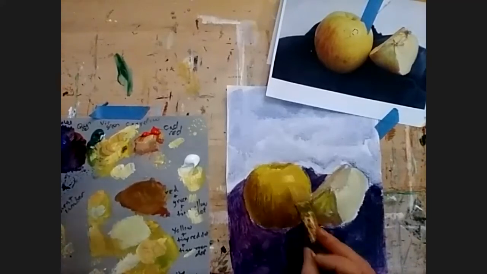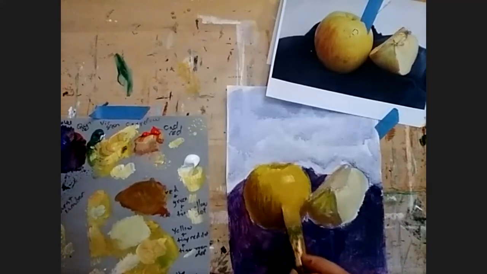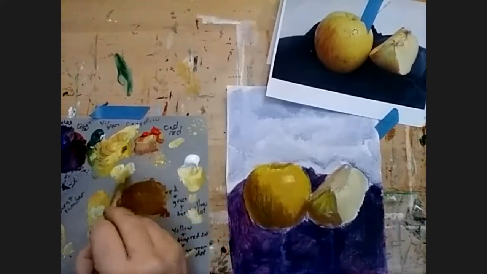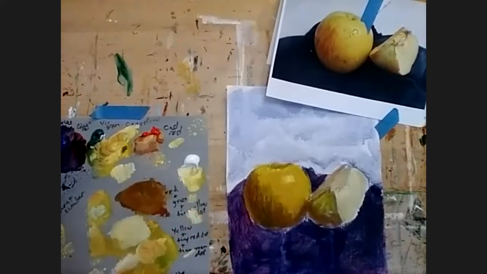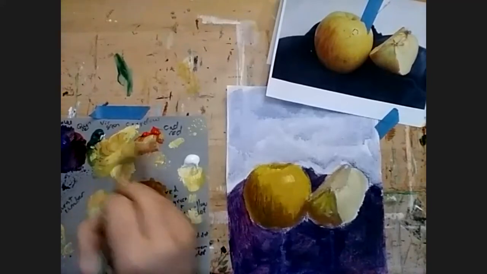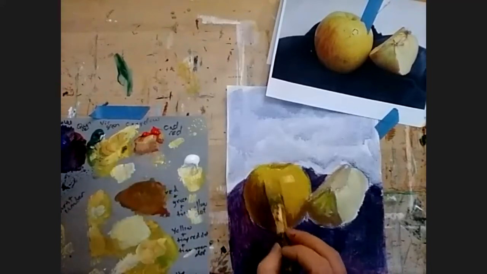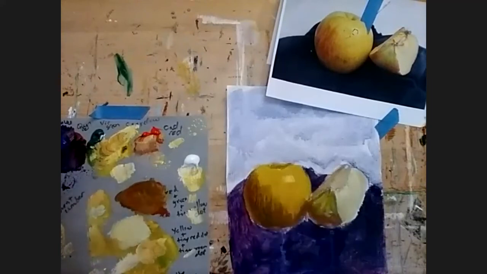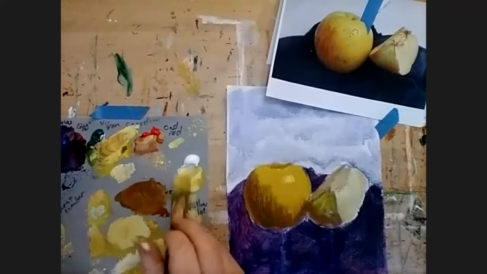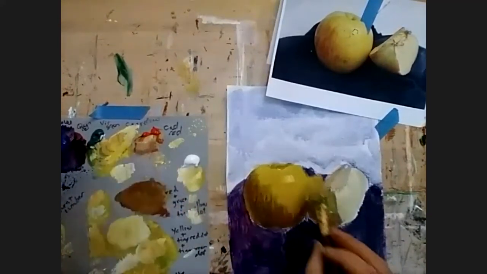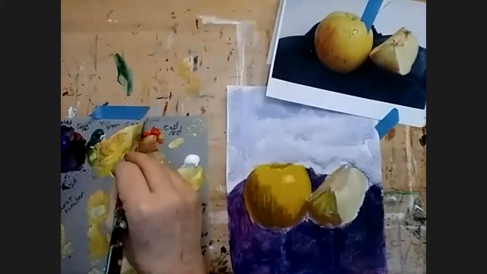The white spot shouldn't be too big. It should be prominent in value, but not too large. It's easy to make that too big. Yep, there we go. So you'll just keep going. Now I've kind of lost my light a little bit, so I'm going back in to try and get it around.